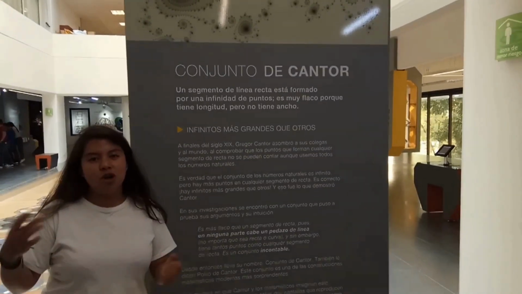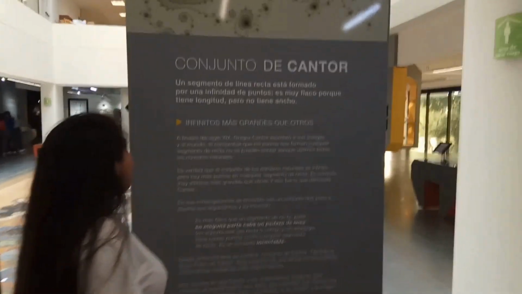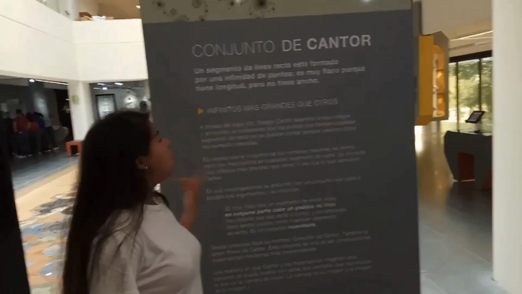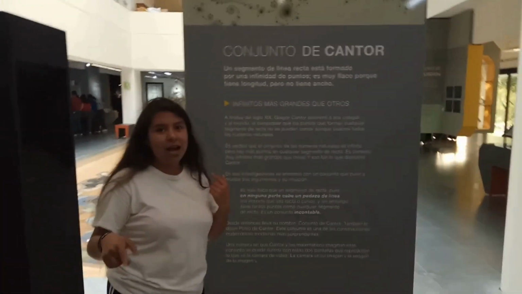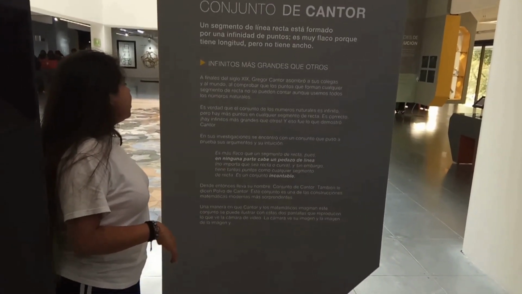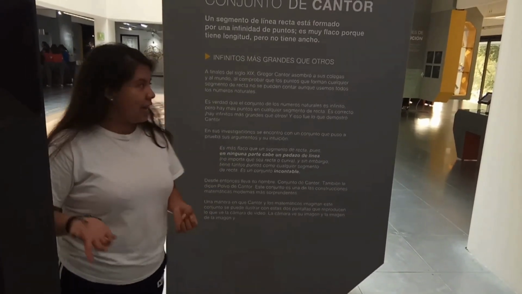At the end of the 19th century, Cantor showed that the points that form any line segment cannot be counted, even if we use all the natural numbers. It is true that the sum of natural numbers is infinity, but there are more points in any line segment, and that was Cantor's discovery. Since it bears his name, it is the Cantor set.